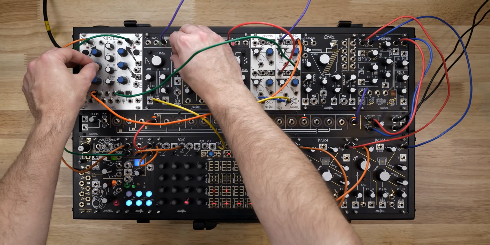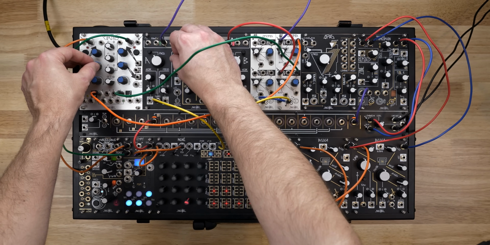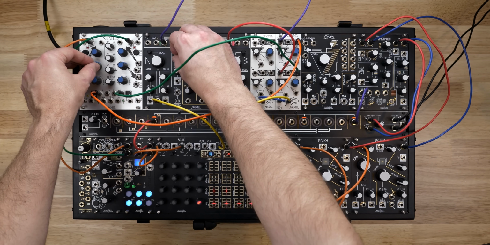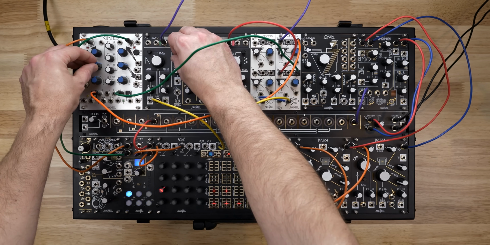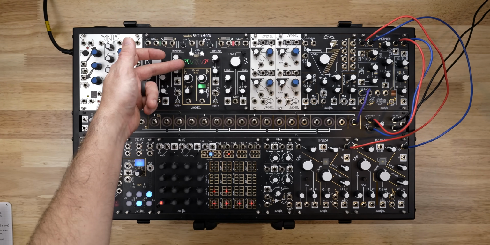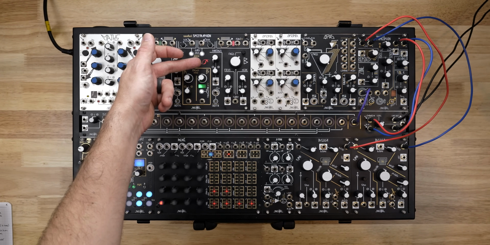Hey everyone, wanted to do some creative patching today with the SpectraNoise update for the Spectraphone. It started with version 5.2, so any latest version should have it. It added two new modes, green for chaos and red for noise.